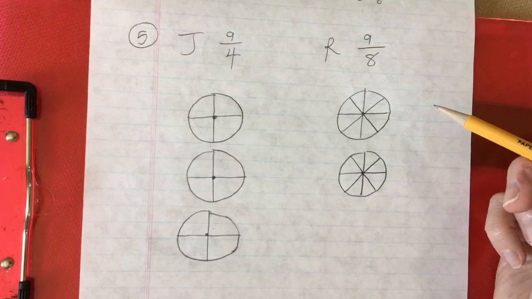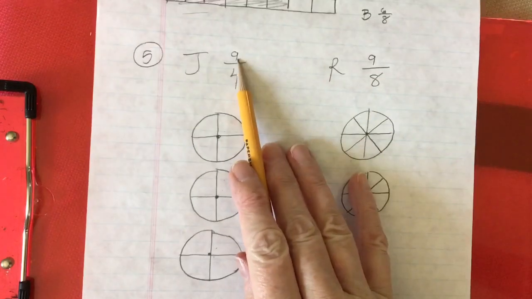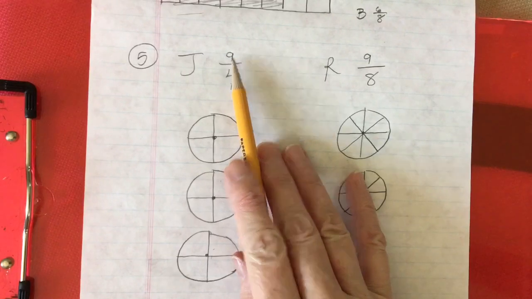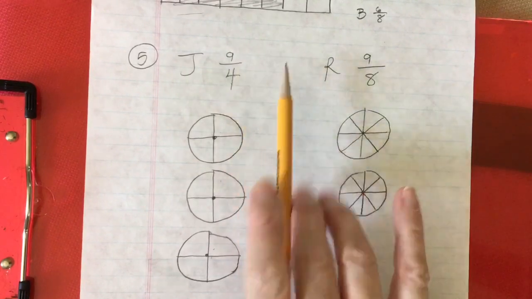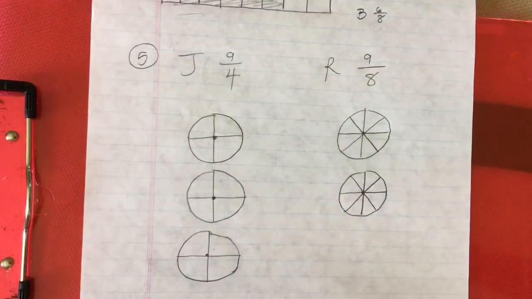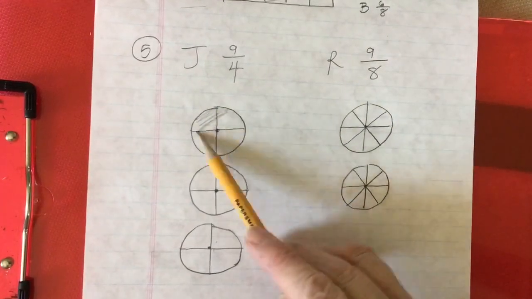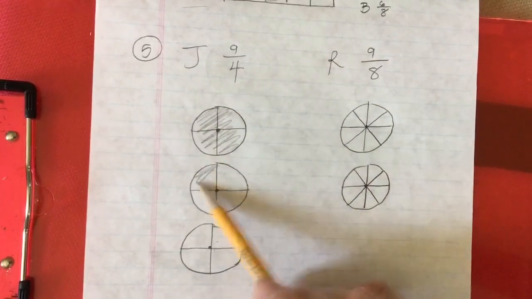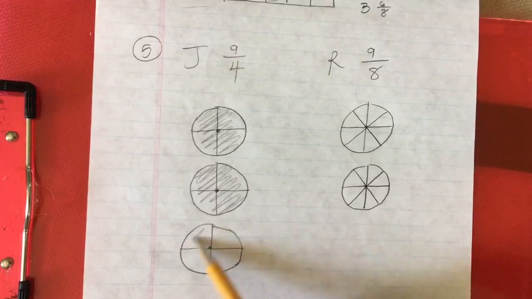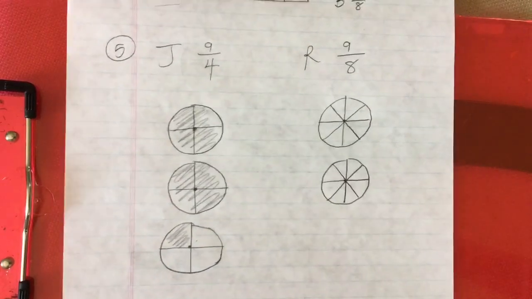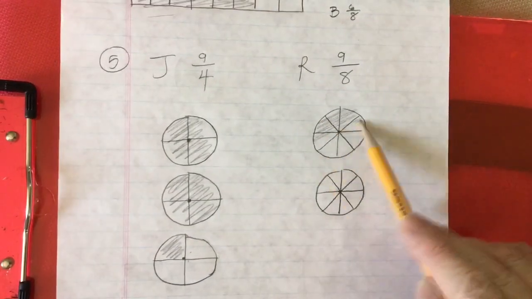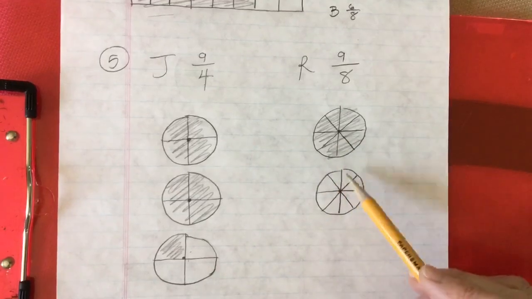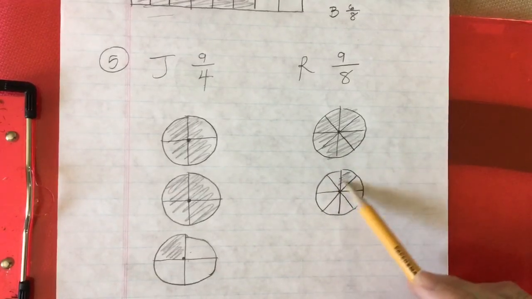All right, once you're done drawing, I want you to pause and shade however many pieces it tells you. So this tells me to shade 9. This one tells me to shade 9 as well. So 4, 8, 9. My shading is not the best. On this, I'm shading all 8 and then just one more.